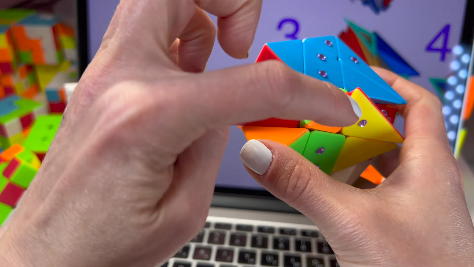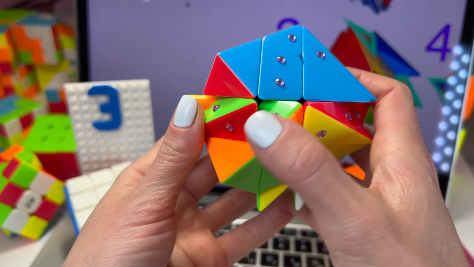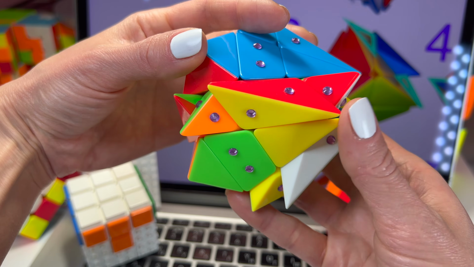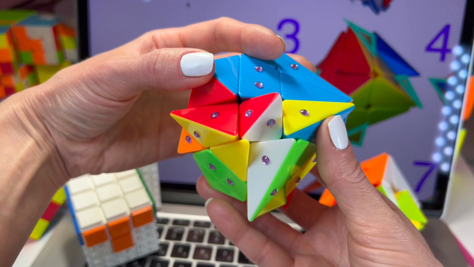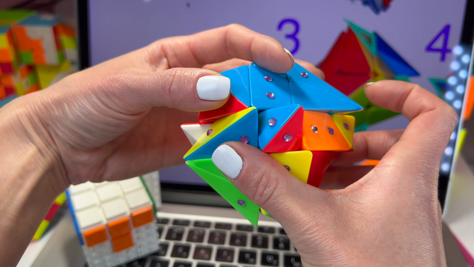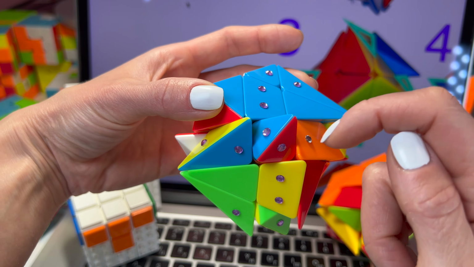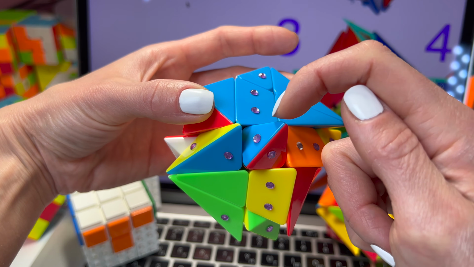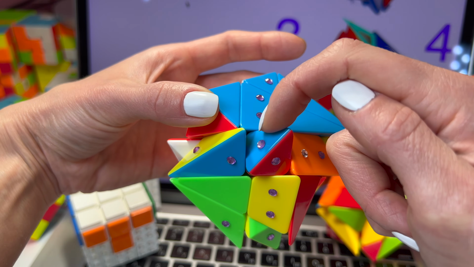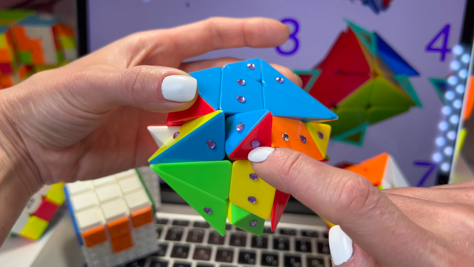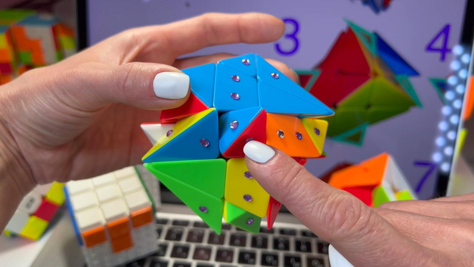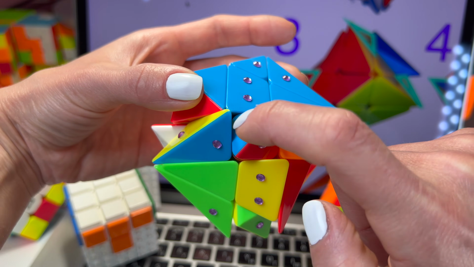There is no blue, we need another one. There is no blue, continue. We have found the blue center. For now, we don't care where the blue part of the center is. If we have blue on it, it means this center is in its place.